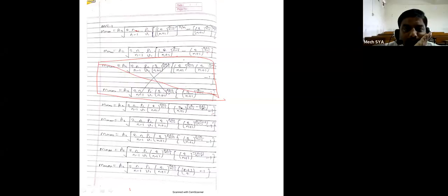So 2 upon n plus 1 raised to n upon n minus 1 into the reciprocal of this will become what? Minus n minus 1 divided by n plus 1.